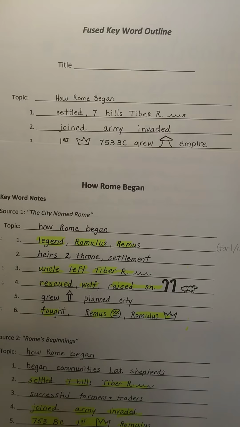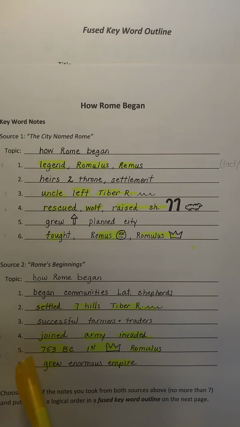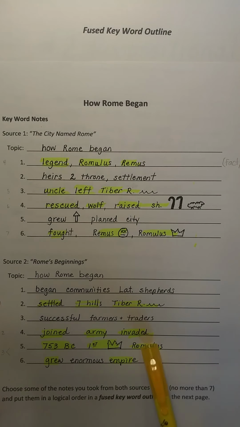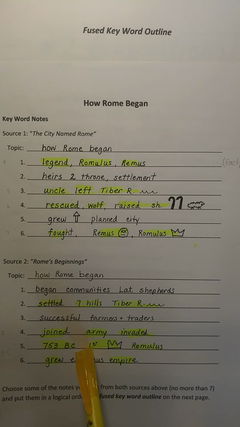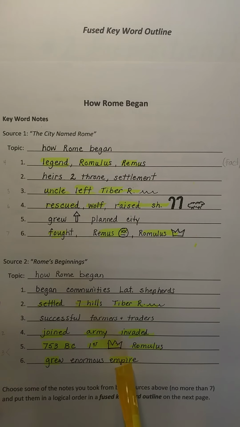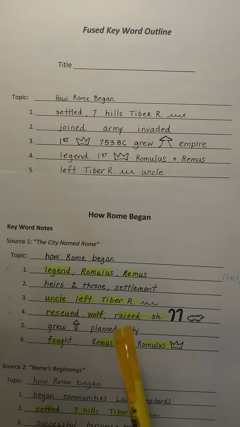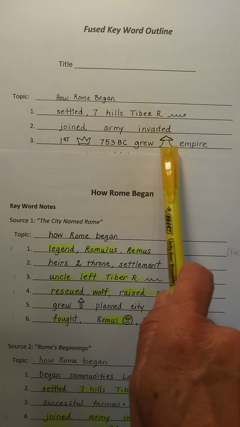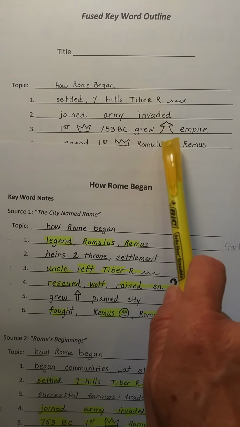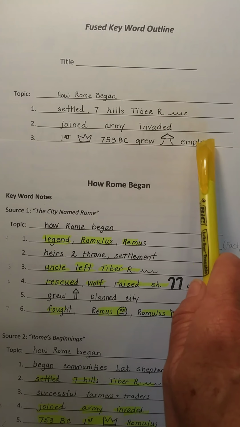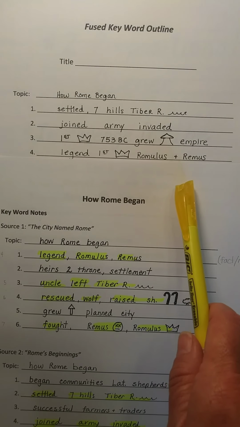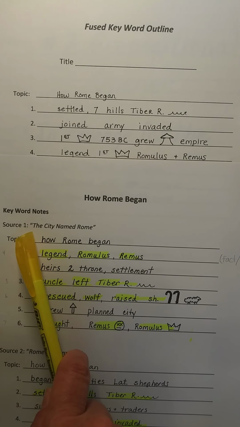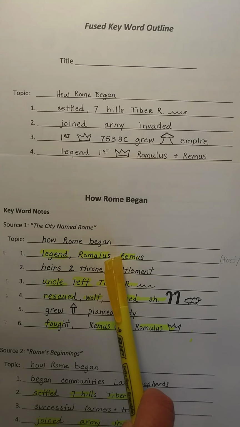And my next one, I'm going to combine number 5 and number 6 here. That in 753 BC, Romulus became the first king, and from there they grew to an enormous empire. So I have put here first king in 753 BC, and then they grew to, and this is my up arrow, which indicates big, great, enormous, whatever you want to call it, empire. Then I'm going to start talking about the legend, which is in here from the source text 1. The legend of Romulus and Remus.